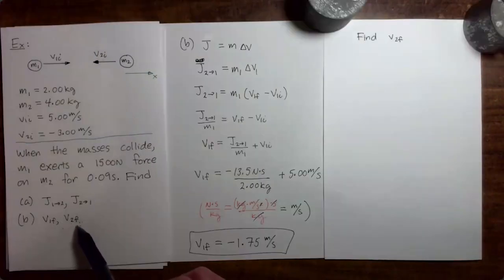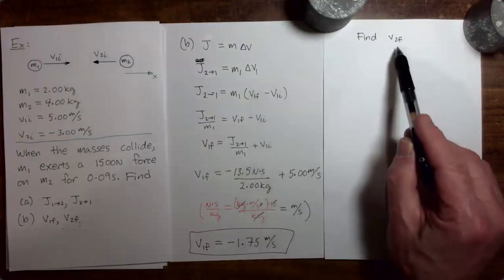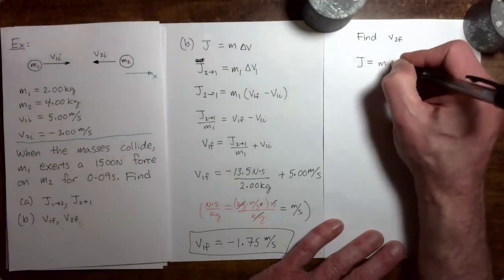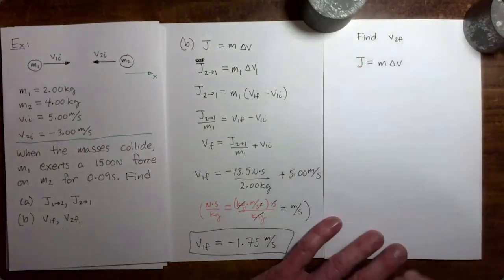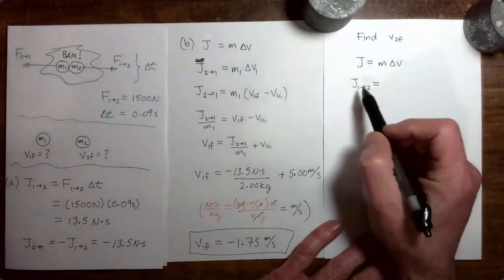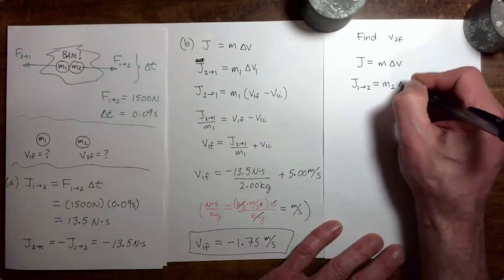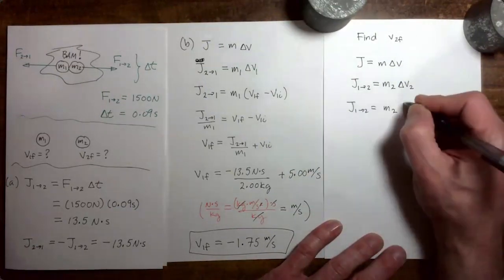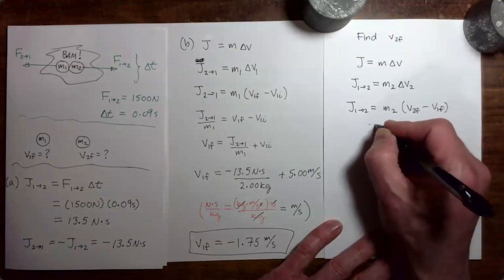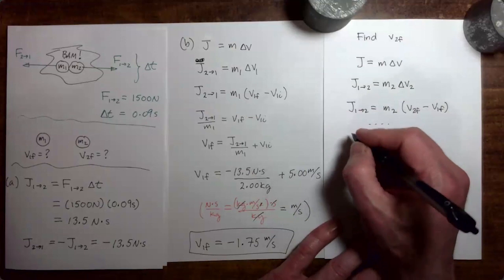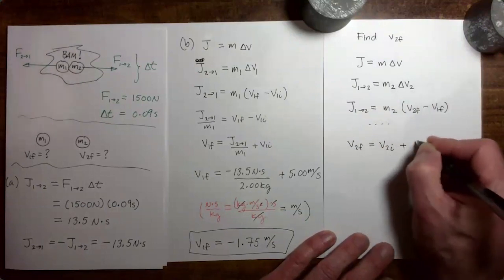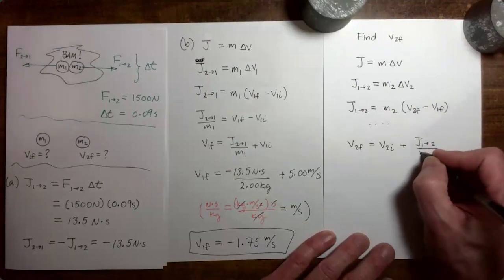The one thing we have to do still is to find V2 final, and we can find V2 final pretty much the same way we found V1 final. We can start by writing down impulse equals mass times delta V, except this time we're going to apply this equation to mass 2. So we can say then that the impulse received by mass 2, or in other words, the impulse that 1 gives to 2, is equal to mass 2 times the change in the velocity of mass 2. Then we expand out change in velocity 2. That would be V2 final minus V2 initial. Here I'm going to skip the algebra steps, but it's very much like what we did over here. And we get V2 final equals V2 initial plus impulse 1 on 2 divided by mass 2.